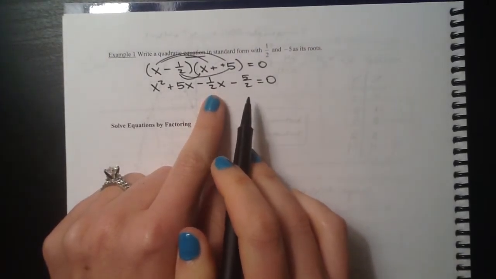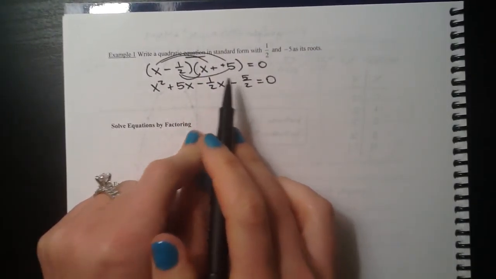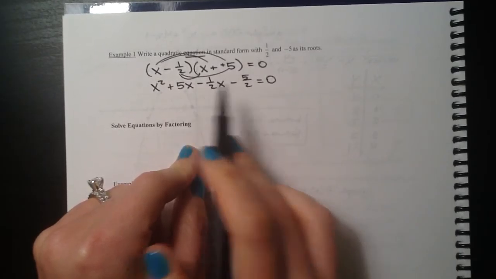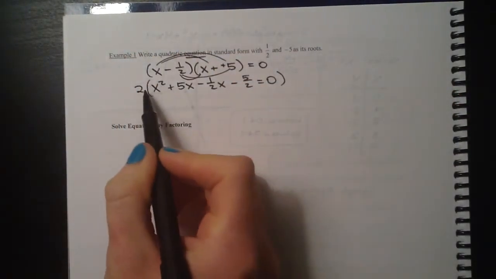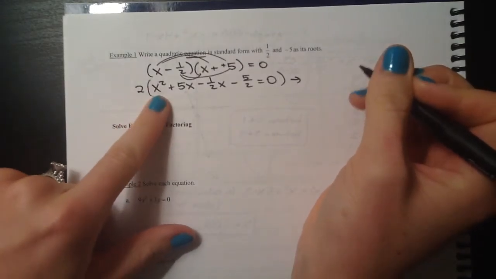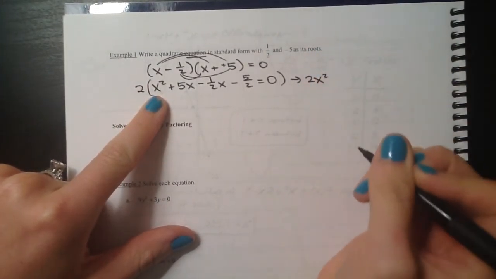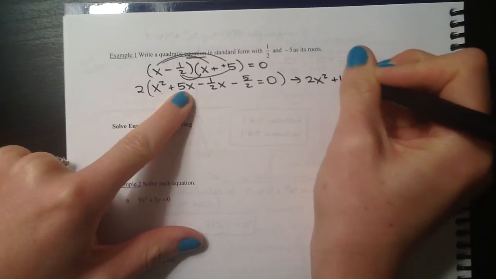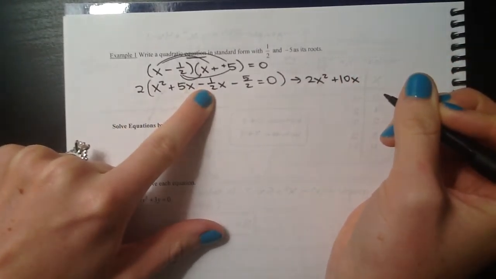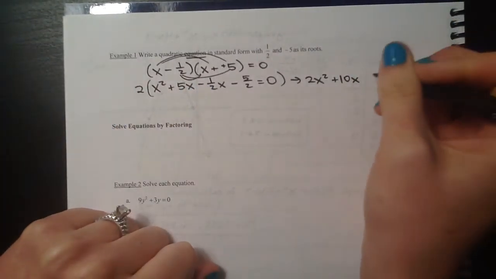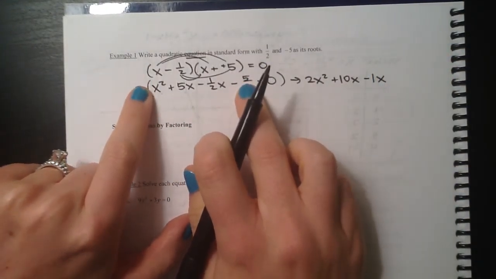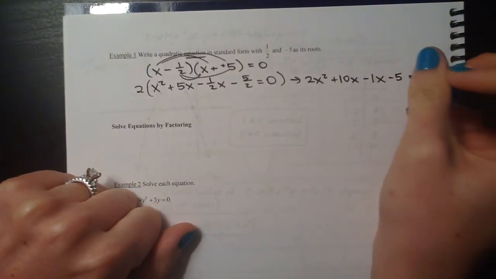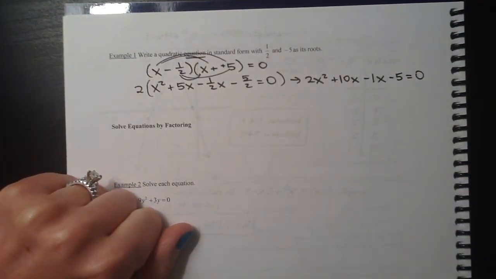Now, when we're dealing with fractions like this will pop up in the homework. You want to clear out those fractions. So this denominator is 2. So if we multiply everything by 2, it'll clear out the fractions. So multiply every single term by 2. So this is going to become 2 times x squared is just a 2x squared. 2 times 5x is 10x. 2 times negative 1/2, like I mentioned, the 2's would cancel, and we would just have negative 1x. And then 2 times negative 5/2, again, the 2's would cancel, and we'd have negative 5. On the right, 0 times 2 is still just 0.